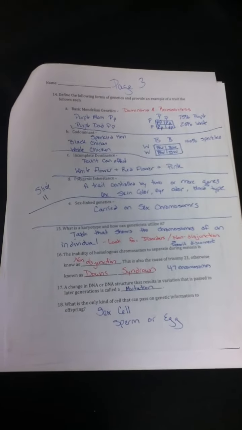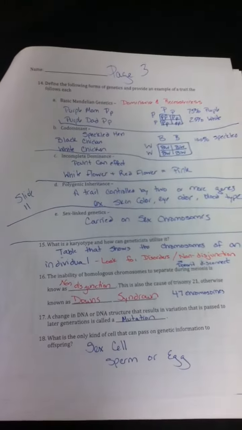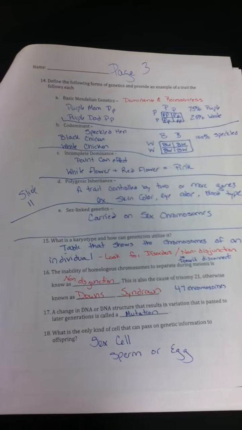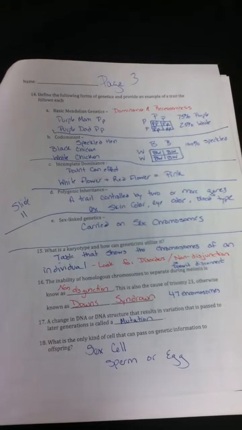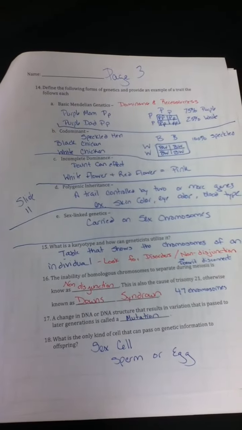Page 3 is the last page of the study guide. On page 3, question number 14, well, there's page 4 also, but we're going to do these both together. Number 14 asks you to explain the following genetics terms.